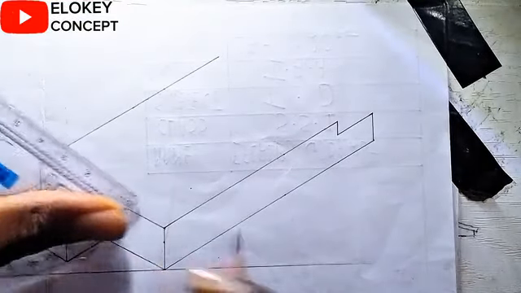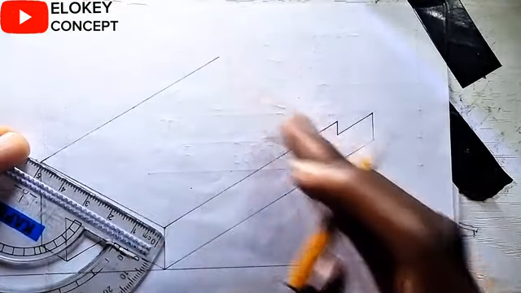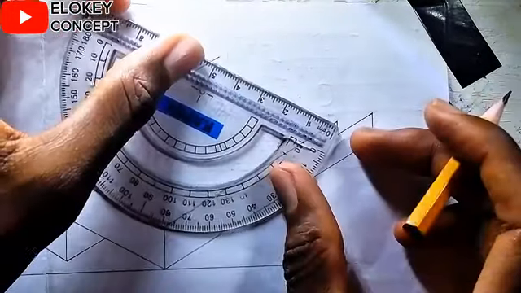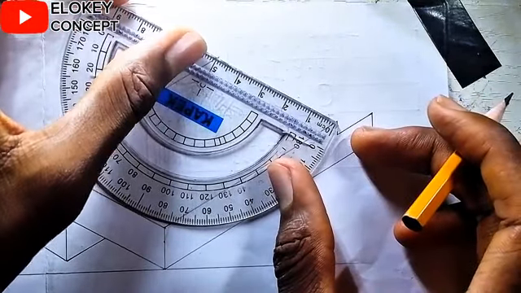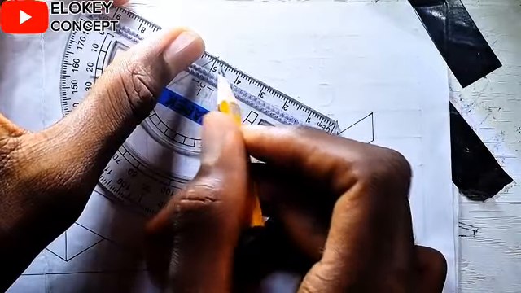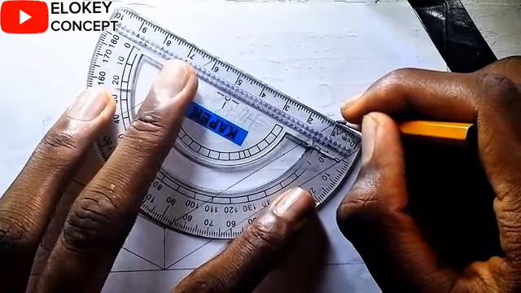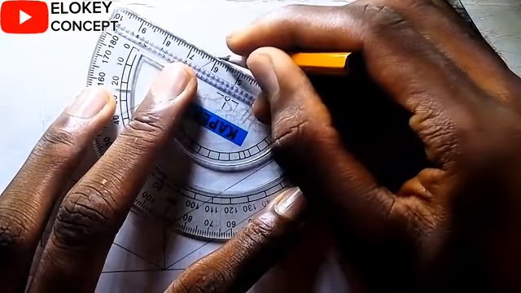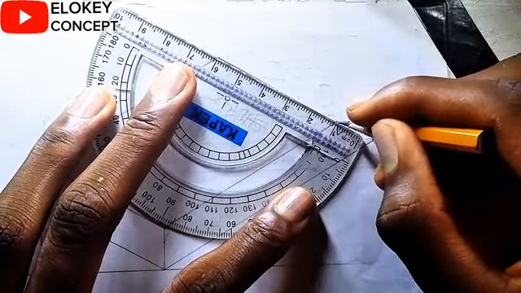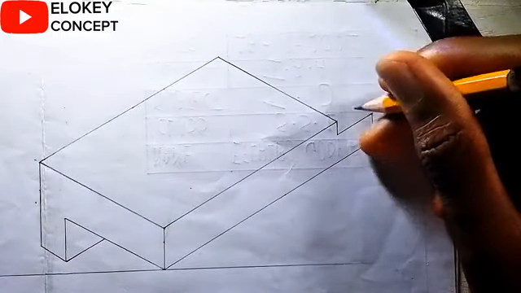Good. 7.5. The total length of here is 5 cm. As you can see, 5 cm. Good. Let's also check here if it's correct. You can also see 5 centimeter, which is this, telling us our work is correct. So let's join the line together. Good. So we join these parts. Then let's also join this part.